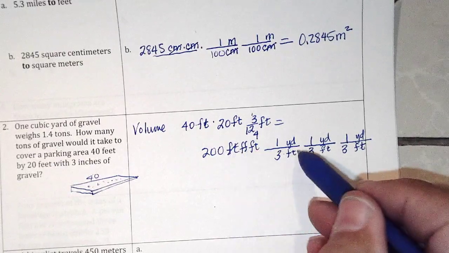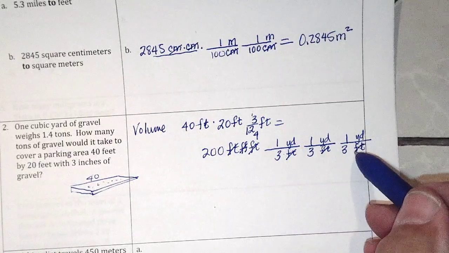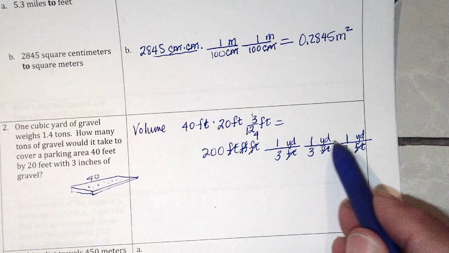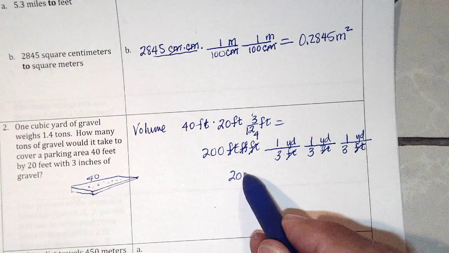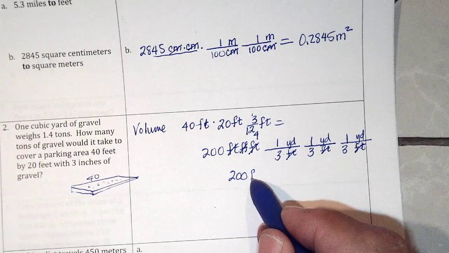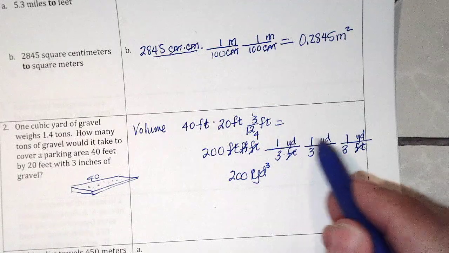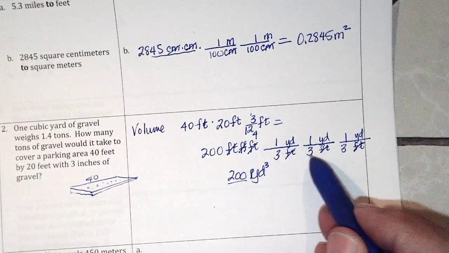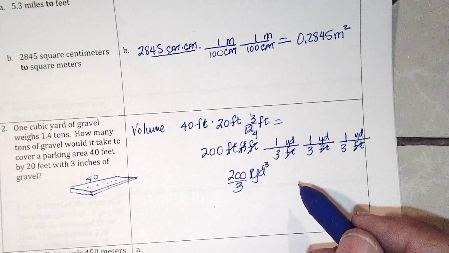And so the feet cancel, and the feet cancel. And I get 200 times 1 times 1 times 1 yards cubed, divided by 3 times 3 times 3, with no units down here.